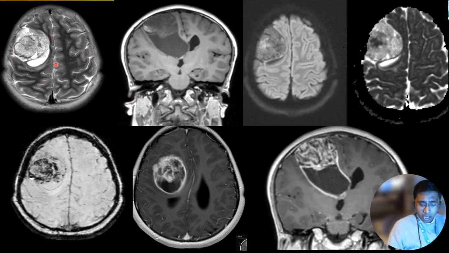You can see again a large hemispheric mass which is solid cystic, and the solid portion of the mass is quite heterogeneous in T2, and in the pre-contrast T1 itself, you can see some degree of hemorrhage along the right lateral aspect of the mass. The central portion of the mass shows some degree of diffusion restriction within it, and there are large areas of calcifications which are seen along the left lateral aspect of the mass.